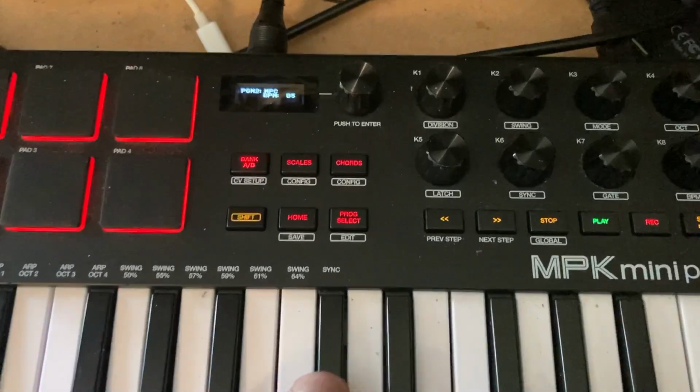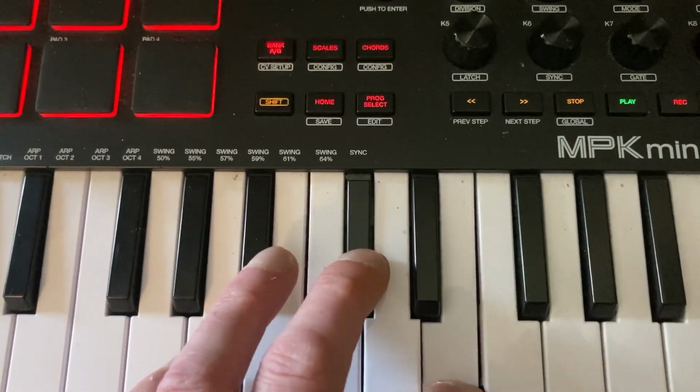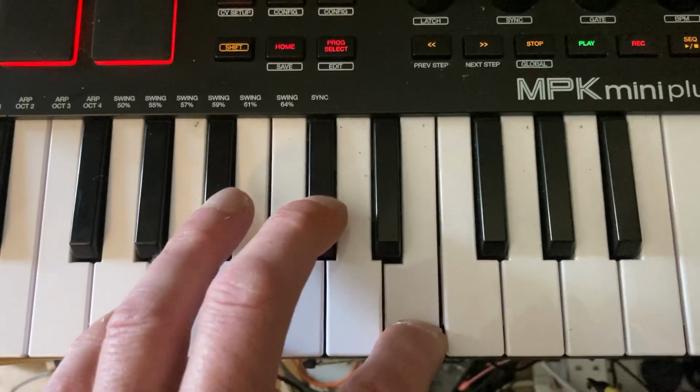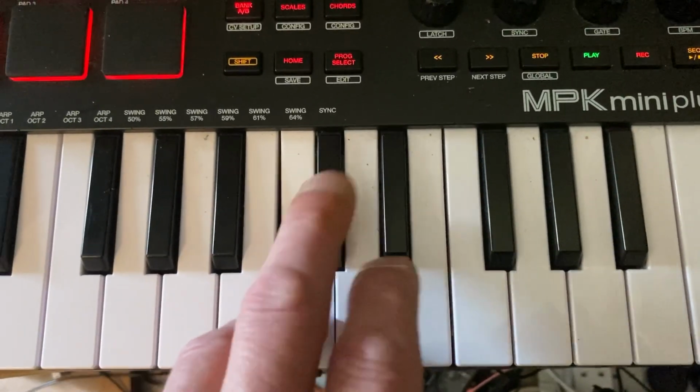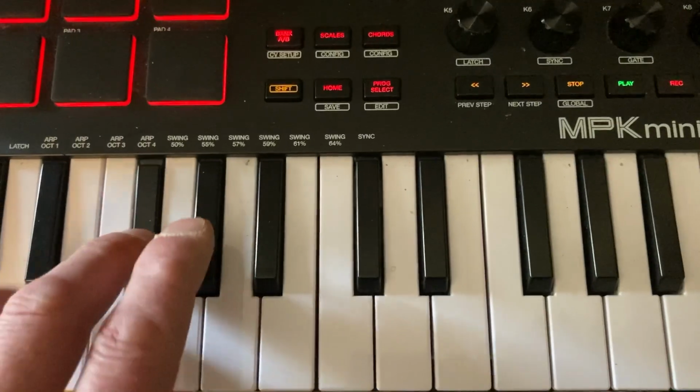Okay, so back in mono mode, this took ages to implement the legato. It will only glide in legato mode. It's both up and down the keyboard. This is just like an analog synth. It's very playable.